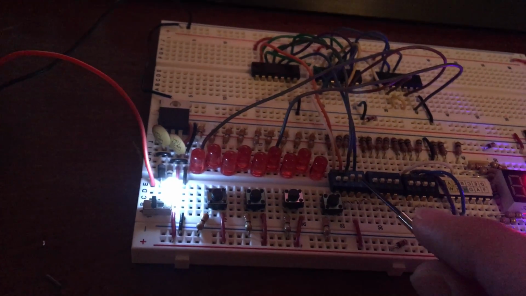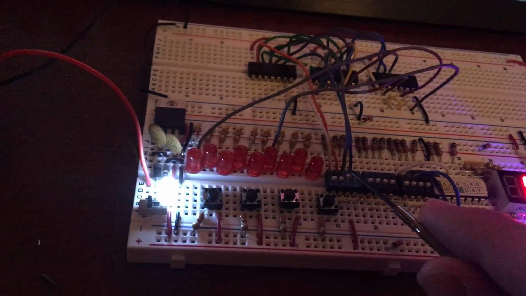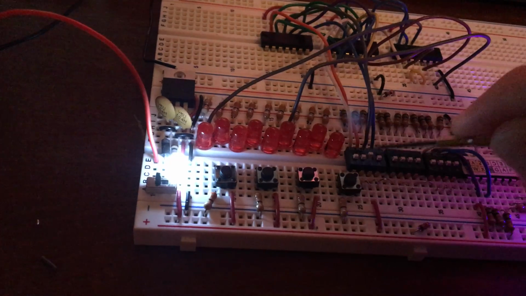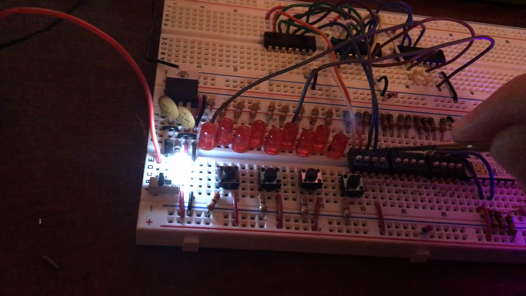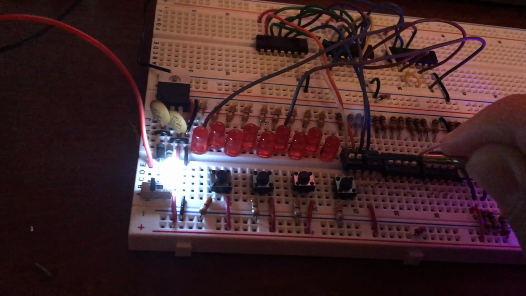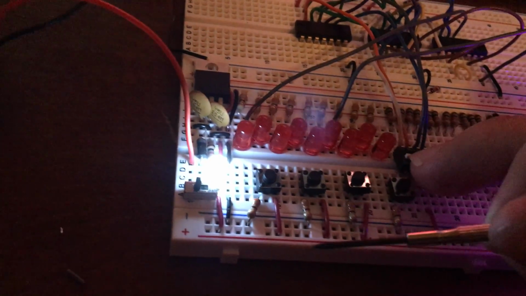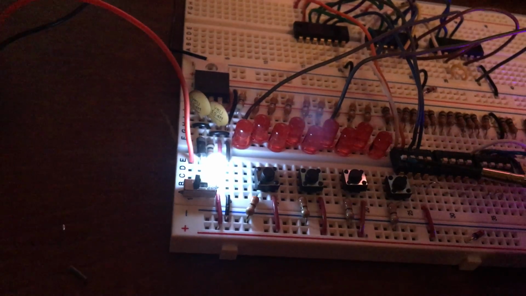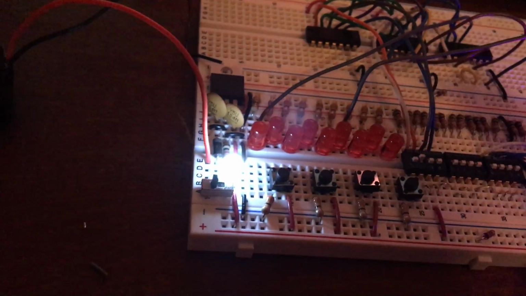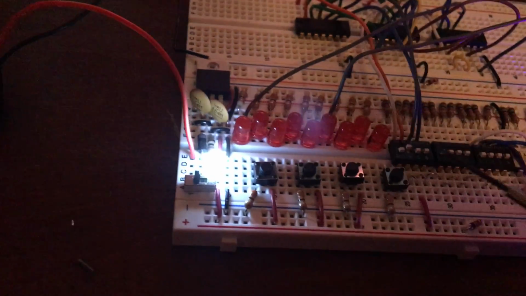Alright, so our next one is 0, 1, 0, 0. So let's turn C and D off, and for that, only B is on. Let me not disconnect the dip switch itself. Make sure it's in there.